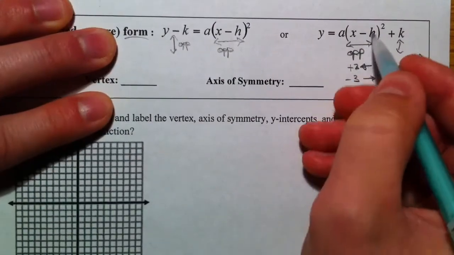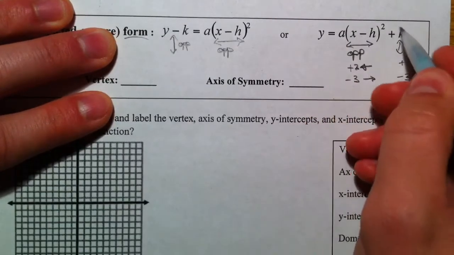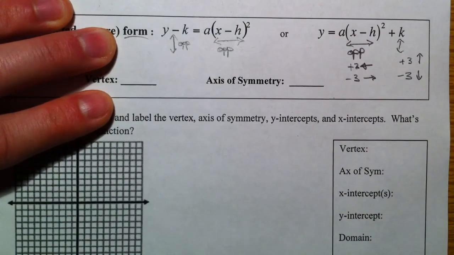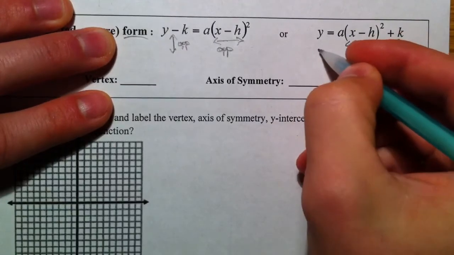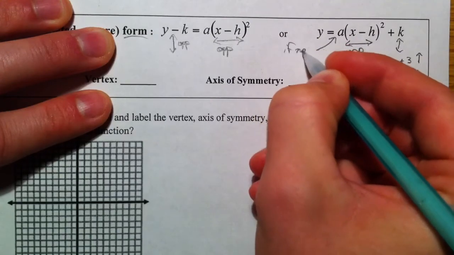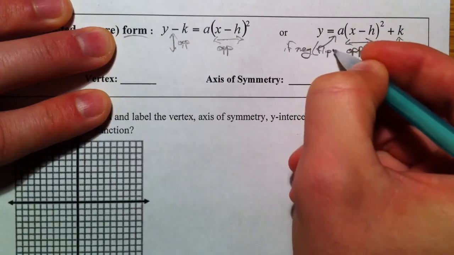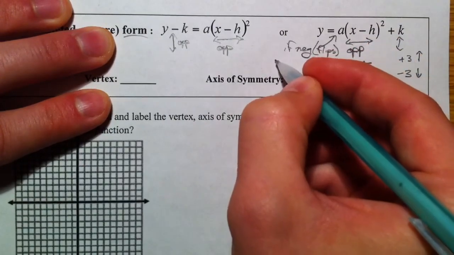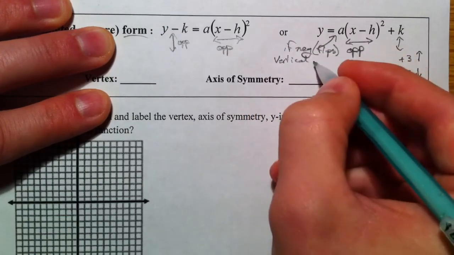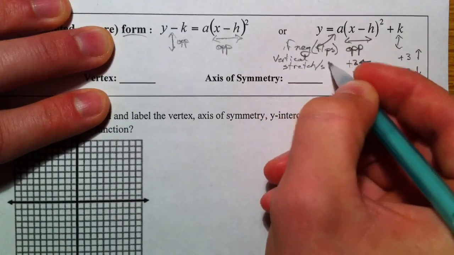Okay, so no need to memorize. If it's with the x, it moves it left and right because the x deals left and right. If it's not with the x, it must be moving it up and down. And then the a might flip it. If negative, it flips. Otherwise, it's a vertical stretch or a shrink.